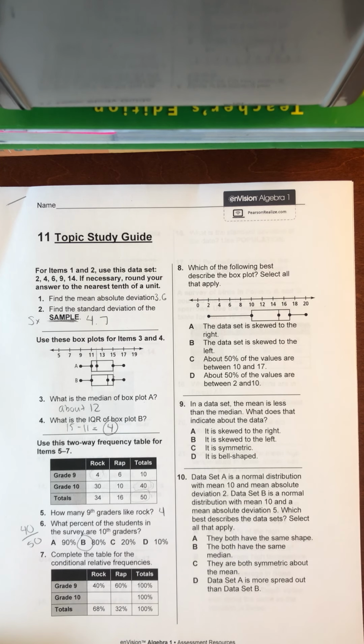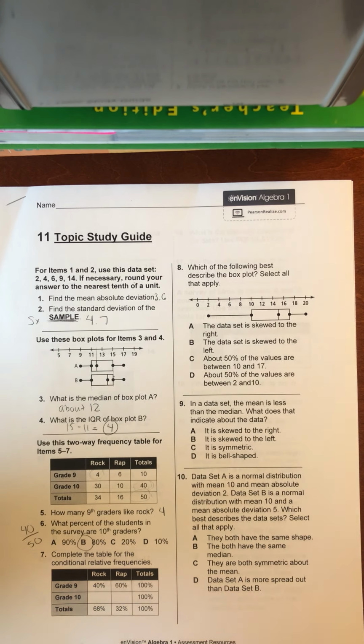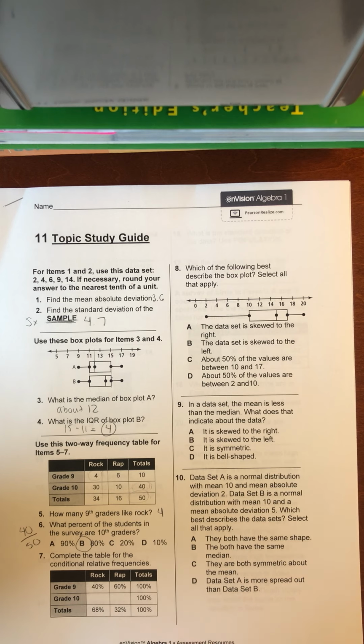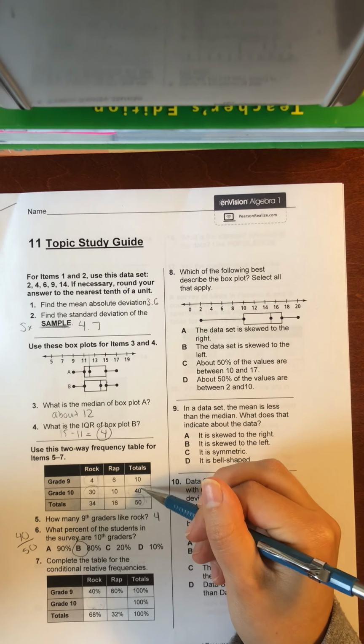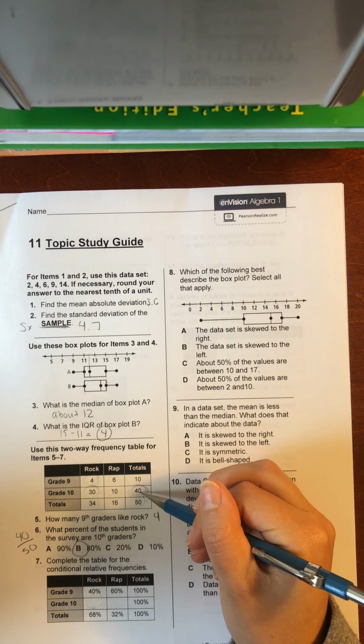Complete the table for the conditional relative frequencies. A common mistake I saw with this last year is some students thought, okay, if this is 40 and this is 68 and this is going to be 28. That's not how it works. It works that way when you have numbers like this, but when you have percentages, it does not work that way. What we need to do for conditional relative frequencies is take this value, refer back to this table, and then put it over the total value in this column over here.